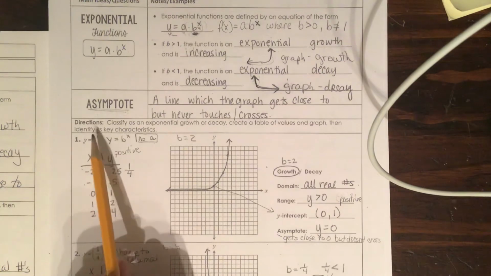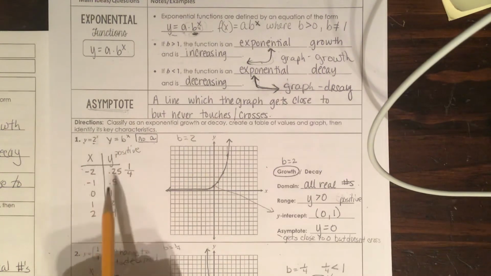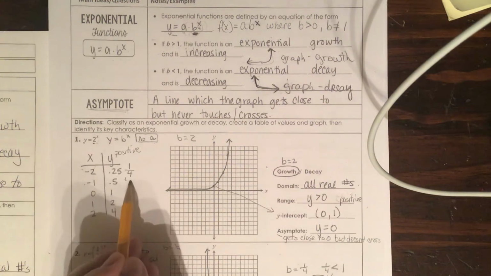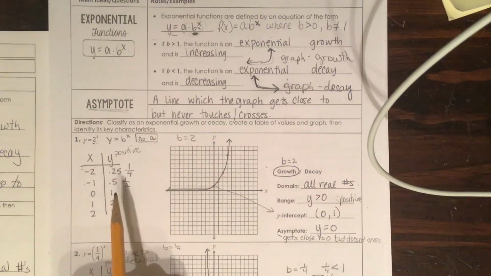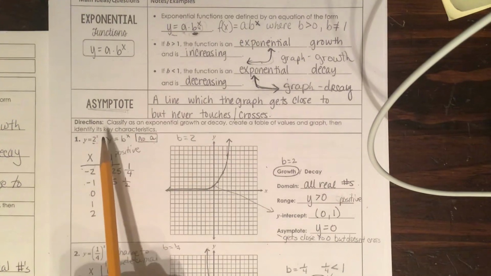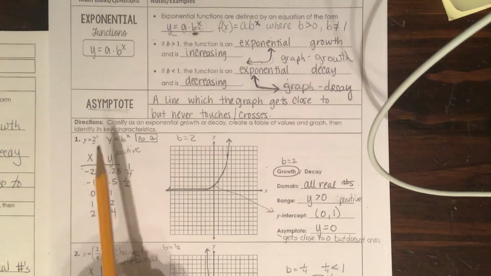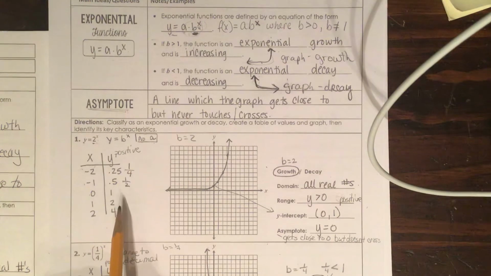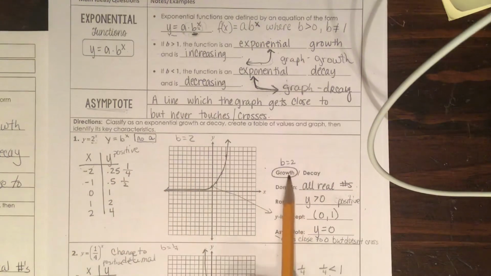For -1, 2 to the -1 is 1/2, which we know is 0.5. Same thing for 0: anytime the power is the 0 power, it means 1. When it's 1, 2 to the 1 is 2. And 2 squared is 4. So then we see b was 2, so we know it's going to be a growth.